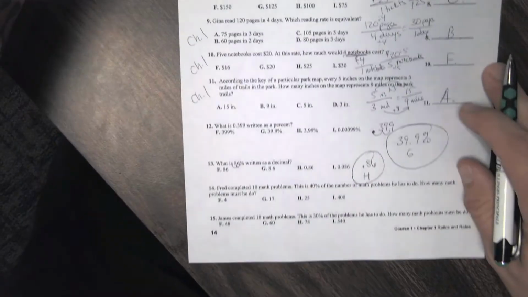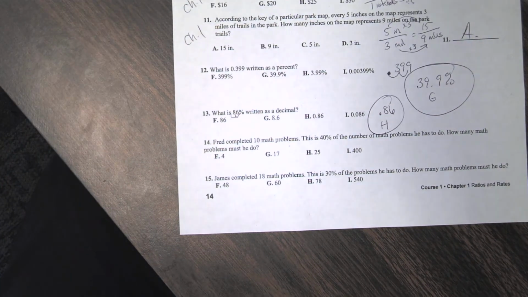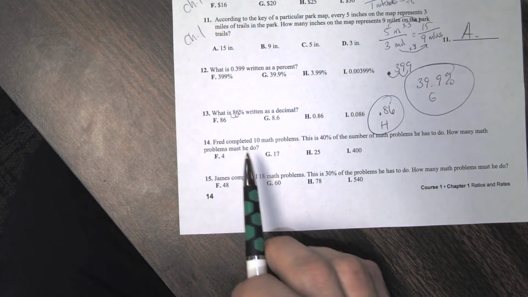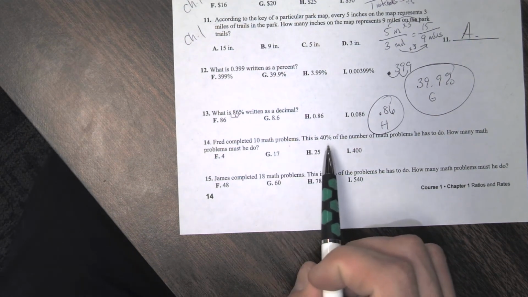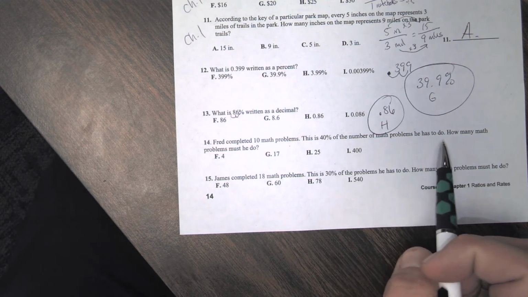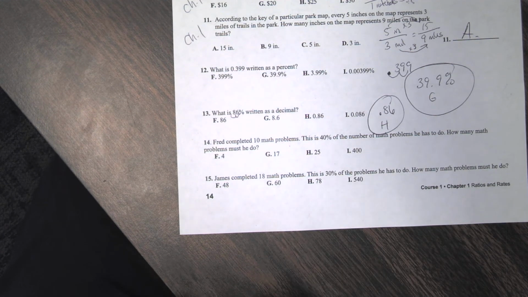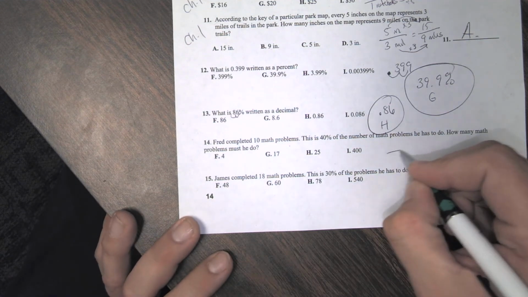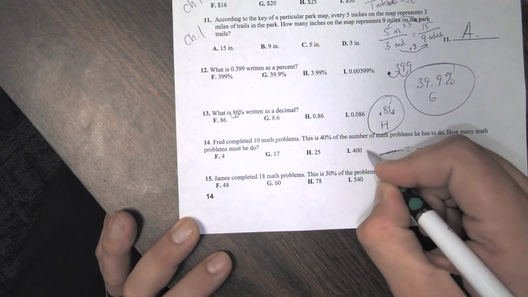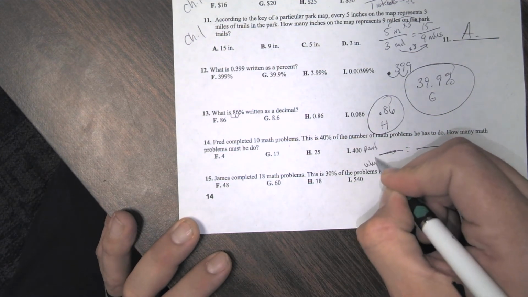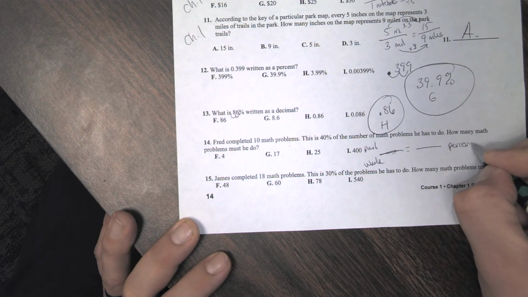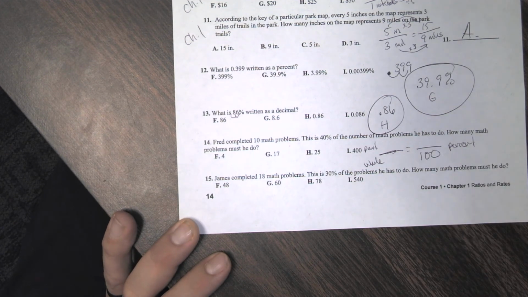Okay, 14 and 15, this is where we're going to use that percent proportion. It says, Fred completed 10 math problems. This is 40% of the number of math problems he has to do. How many math problems must he do? If we set up that proportion, remember, part, whole, and then the percent. All percents go over 100. Our percent up here is 40.